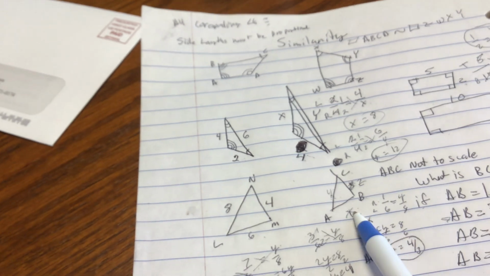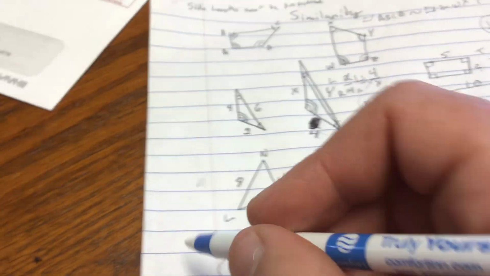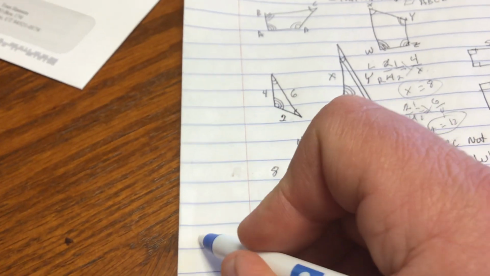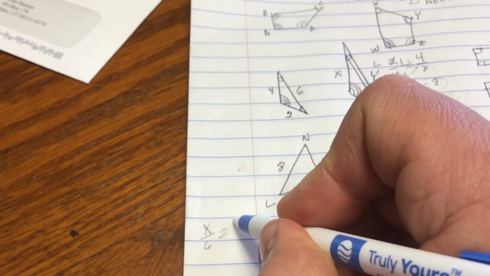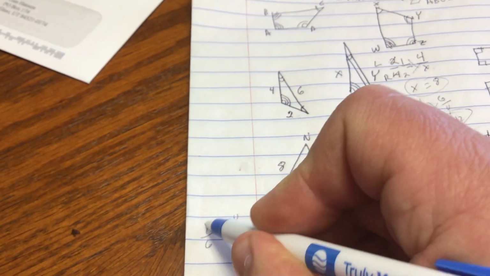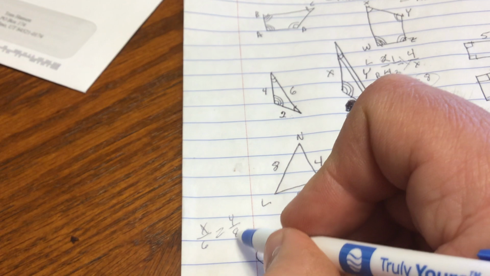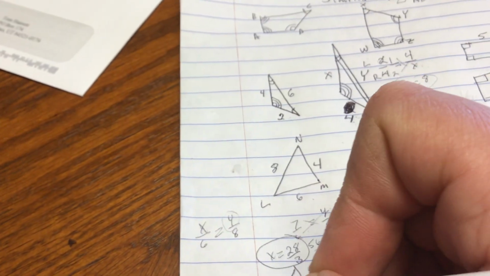Same thing over here on this side. So again, now we're going to let this be x, and we're going to solve for this y. So I'm going to say, all right, I have x over 6 equals y over 8. Cross multiply and solve, I'm still solving for that y value.